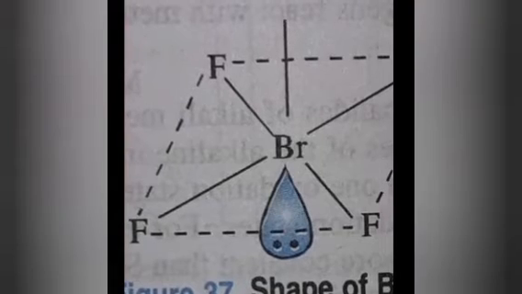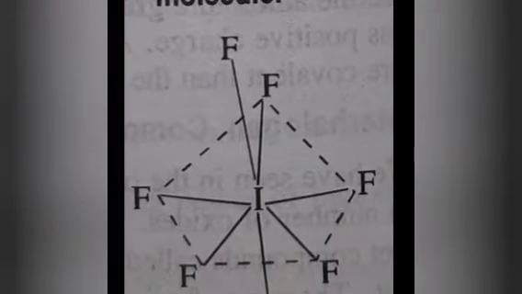Then the next is the shape of the BrF5 molecule. Bromine atom has 7 valence electrons and 5 contributed by the fluorine atoms, and the shape of the molecule is square pyramidal. And the next one is the shape of the IF7 molecule.